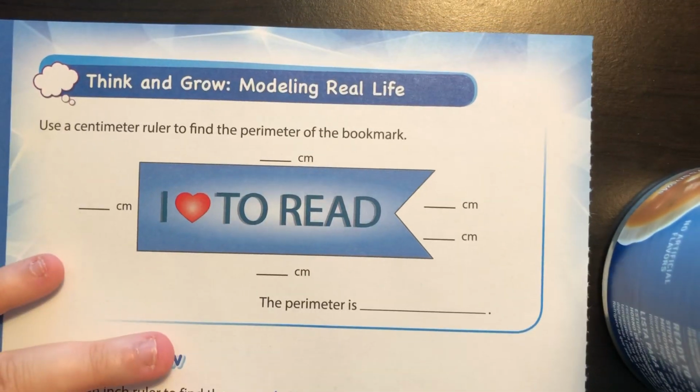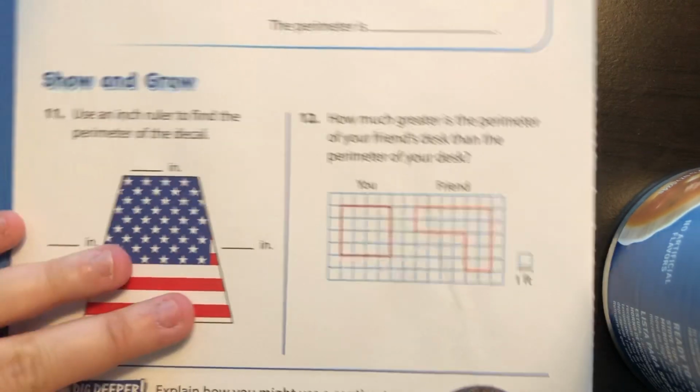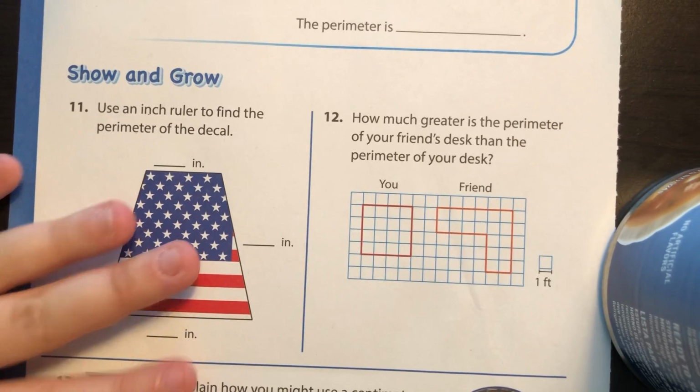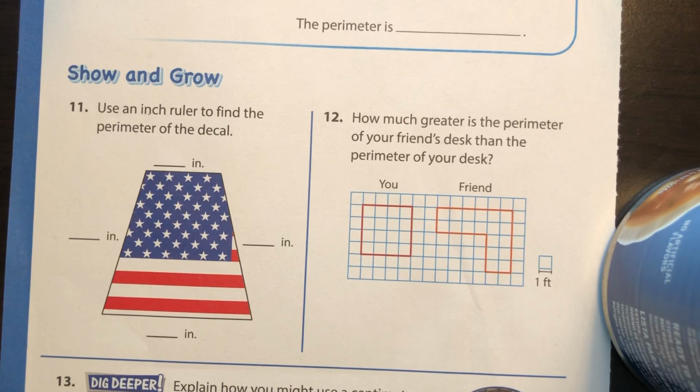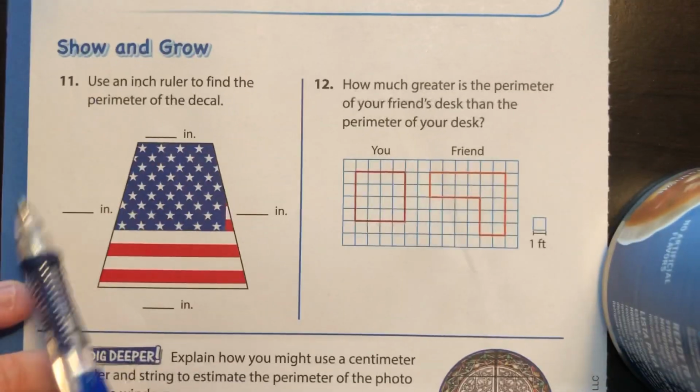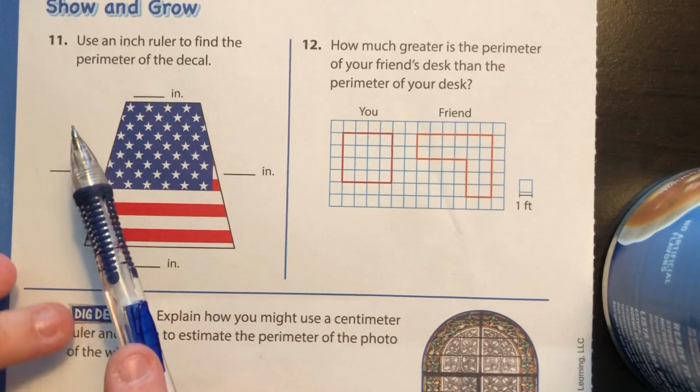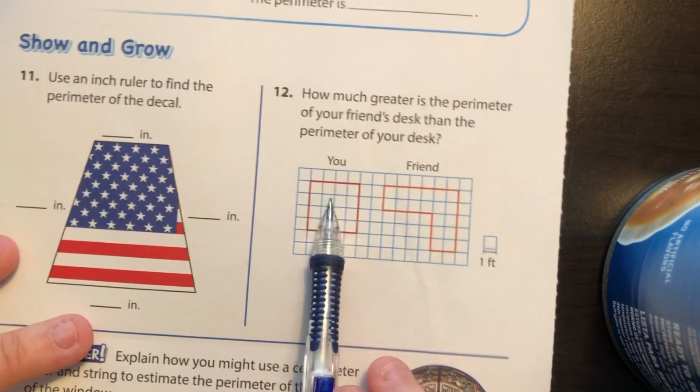On the back it says use a centimeter ruler, but I'm going to have you guys skip that one for right now. We're just going to go over here. It says use an inch ruler to find the perimeter of the decal. Hopefully I still have my ruler around. Maria tends to play with it sometimes, and then I can't find it. The ruler, she takes it from me sometimes. It's okay. So I'll post the answers to this one later, since I don't have the ruler with me right now. I'll just do number 12.